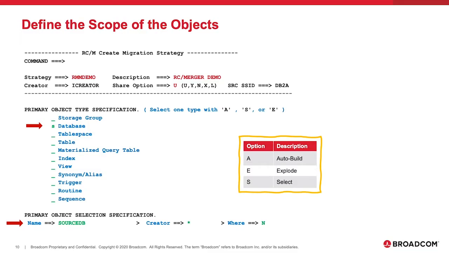But for now, we are choosing a database and selecting it with an S, and at the bottom we specify the name of the database. If we were to leave the name blank at the bottom, we would get a complete list of databases in the subsystem which we could choose from. Alternatively, if we have a very specific criteria for selection, we could use the other filters like providing the name of the creator of the object, or by getting even more granular and providing an SQL where clause. We press enter to move on.